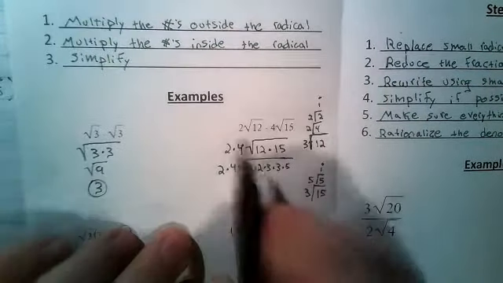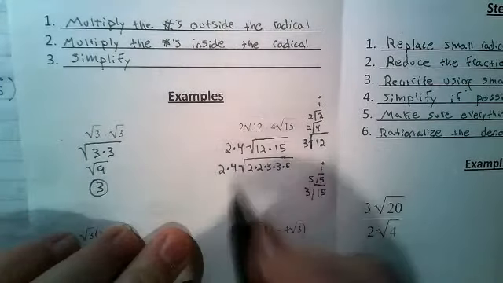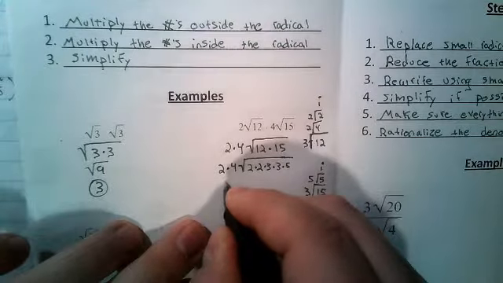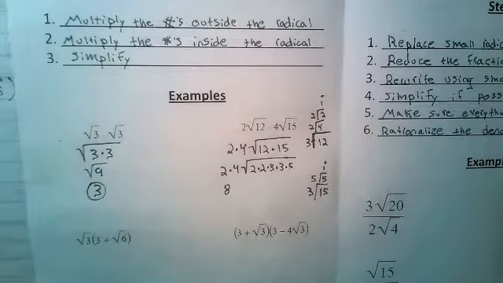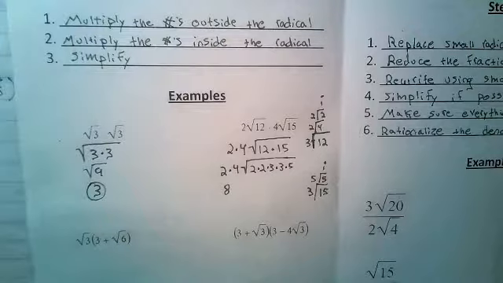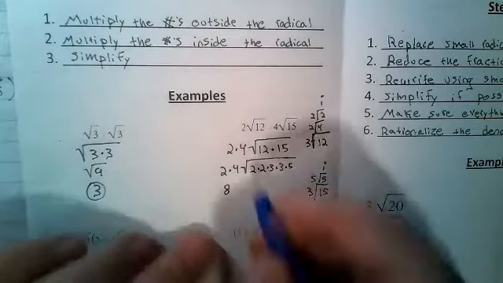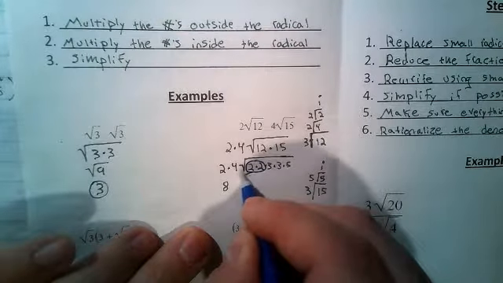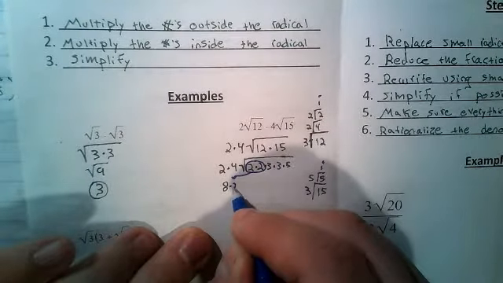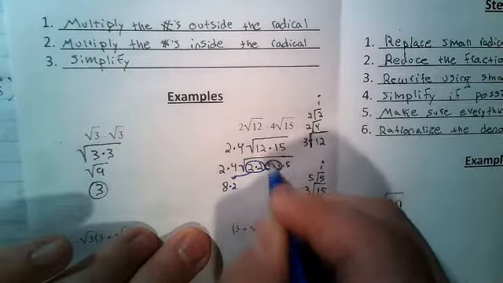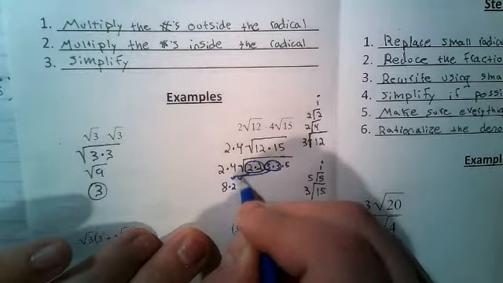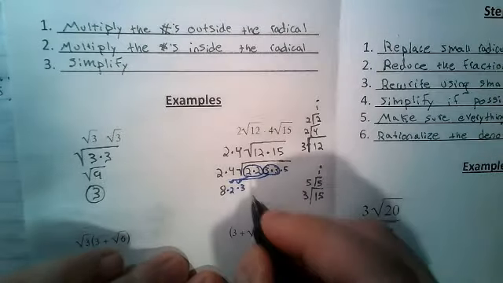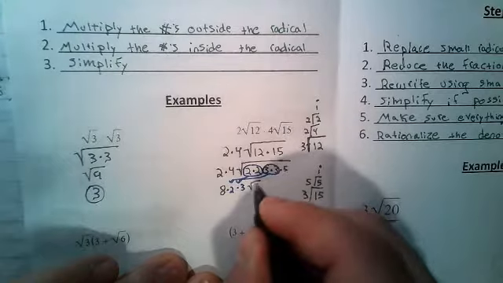Now, multiply numbers outside the radical. I can simplify that right now. 2 times 4 is 8. And I've multiplied numbers on the inside of the radical. Now I just have to circle groups of 2 to bring out. So we've got a 2 here, and I have a group of 3's, and then left over is the square root of 5.